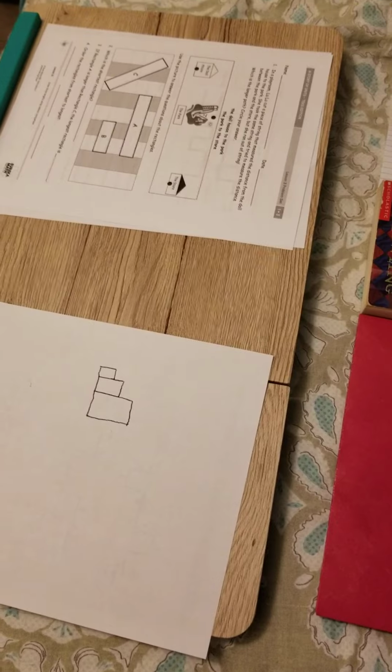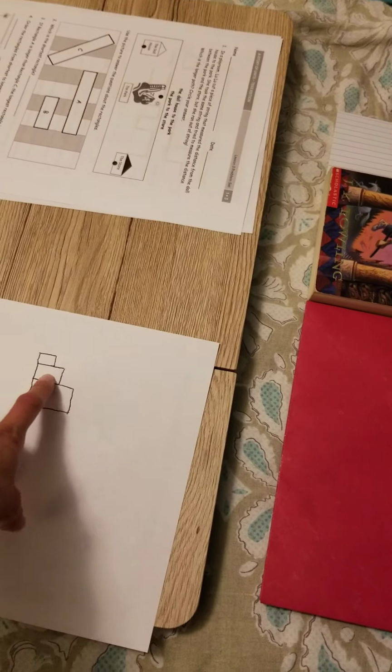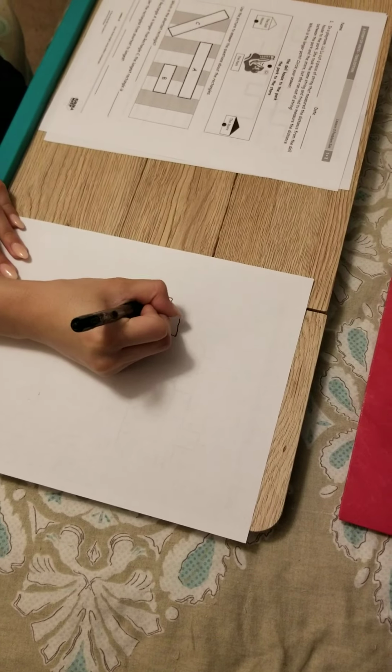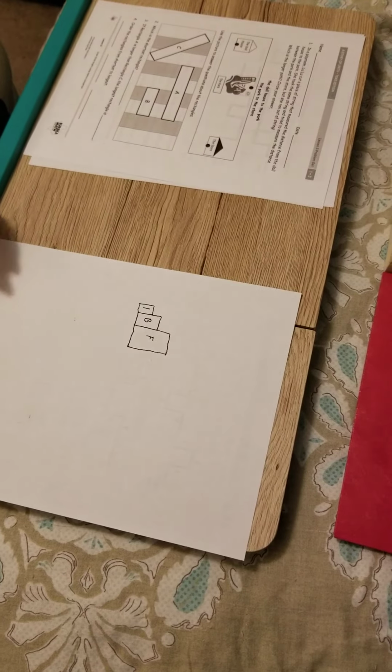All right. Would you label them I for index card, B for book, and F for folder? All right, perfect.